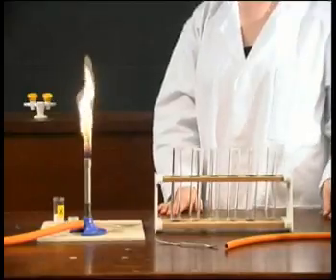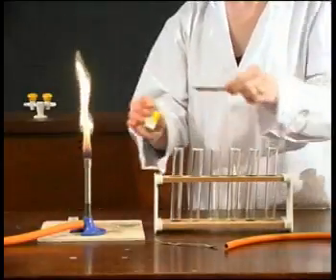Let us make a solution of X and add silver nitrate solution with a little nitric acid.